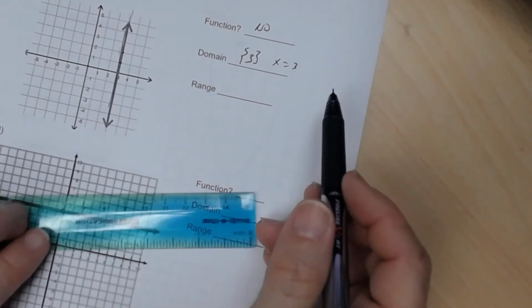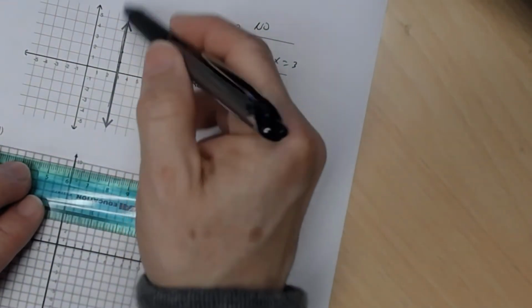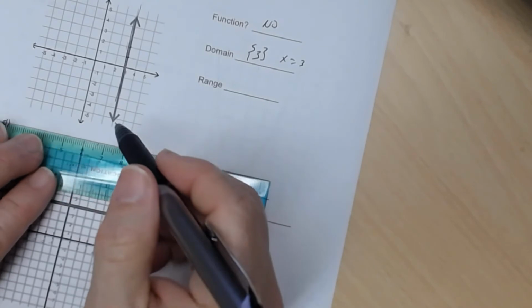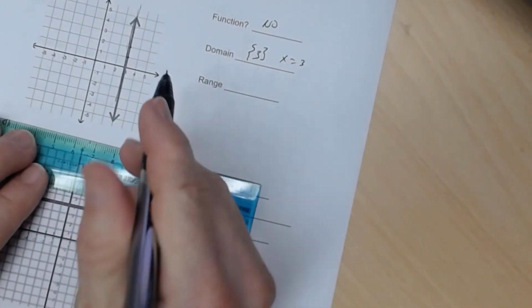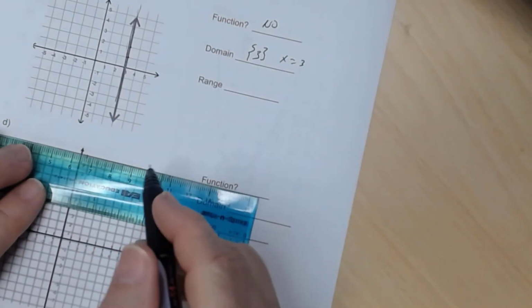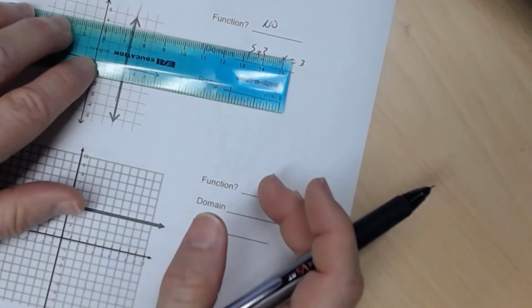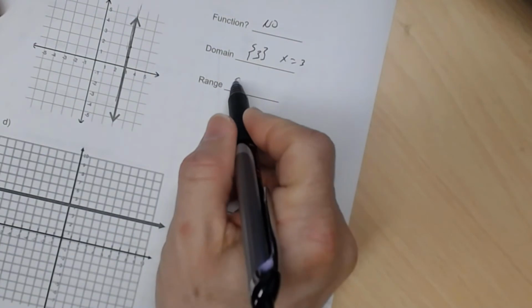The range, you go from along the y-axis. Notice these arrows go up and down though. So the question is -5 the smallest y value? No, because the arrow indicates this graph goes down. So you're going from negative infinity all the way to positive infinity.